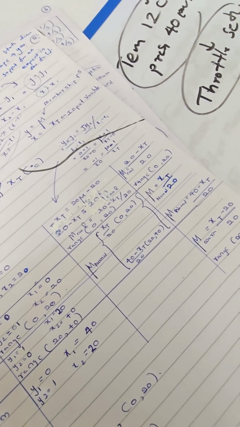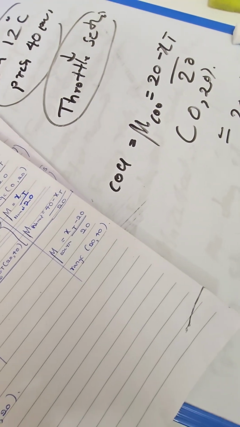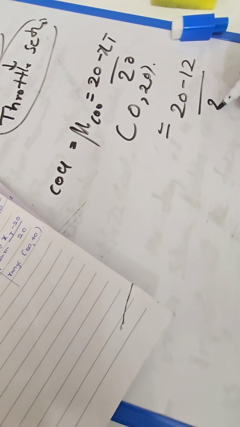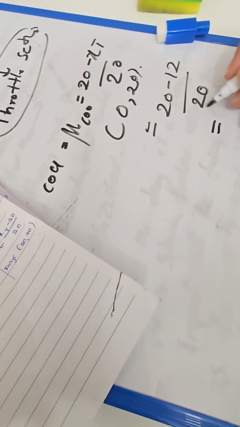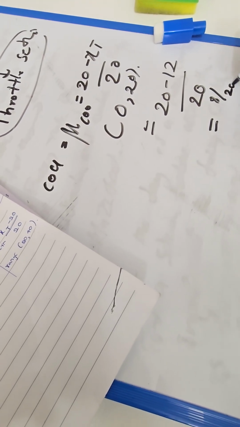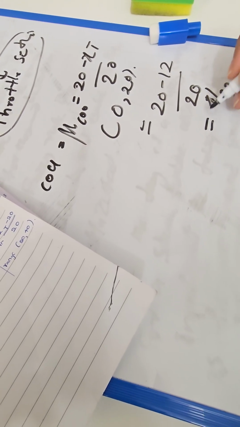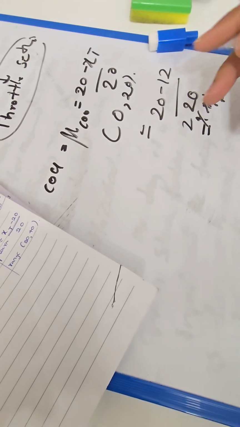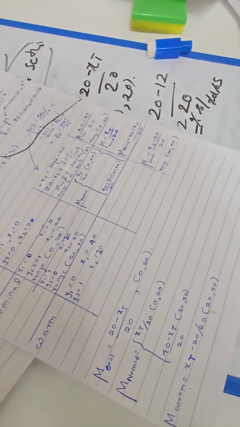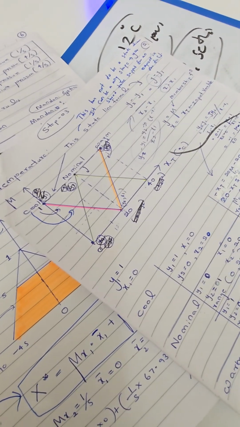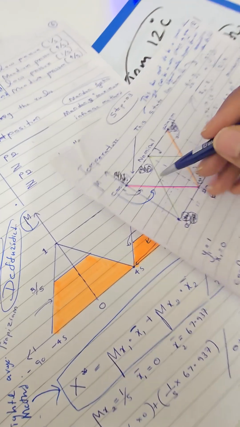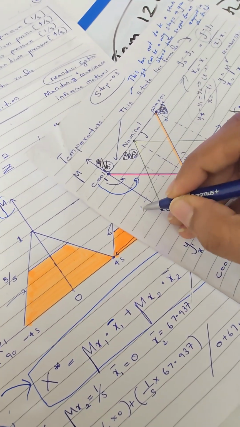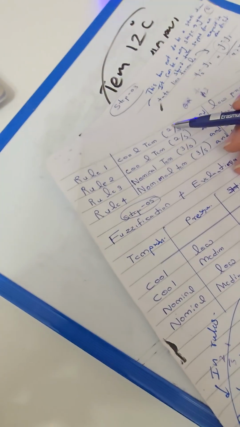The range is 0 to 20. Applying my value, 12 Celsius degrees, the value will be 8 upon 20, so 2 by 5. This is the cool value I put in here.